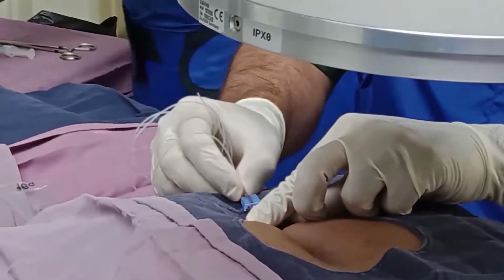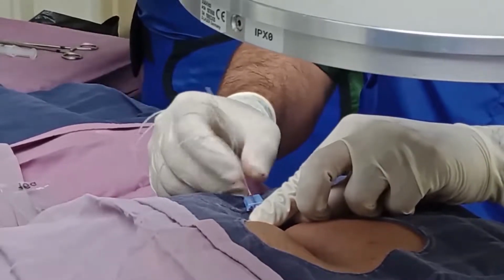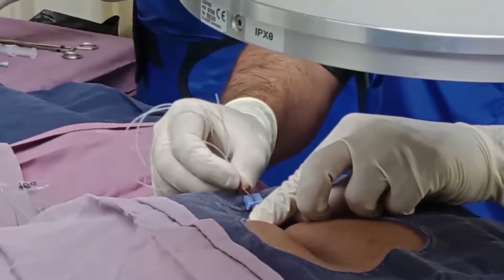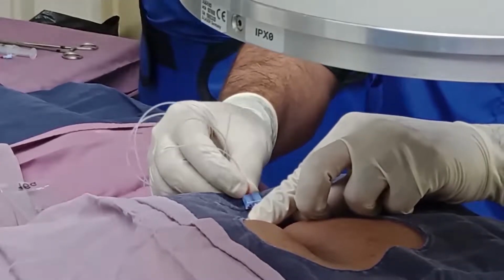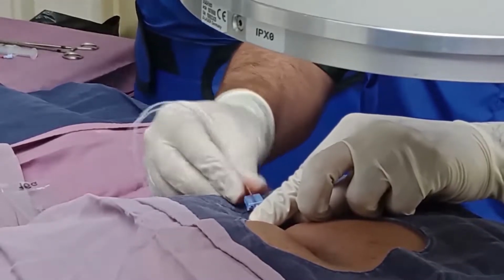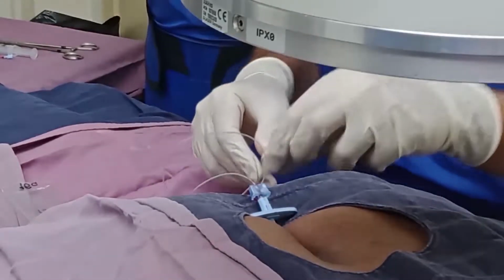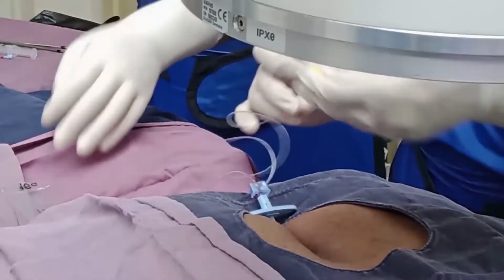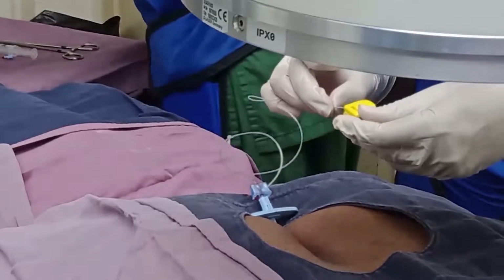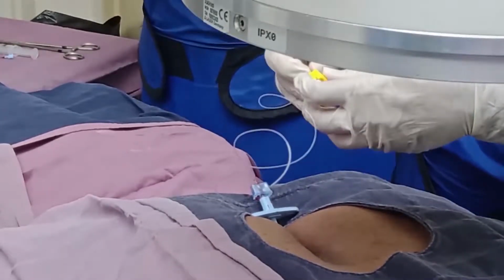The epidural catheter is being threaded in through the Tuohy needle. It's important to warn the patient regarding the threading of the catheter, as they might feel a little bit of a sharp pain.